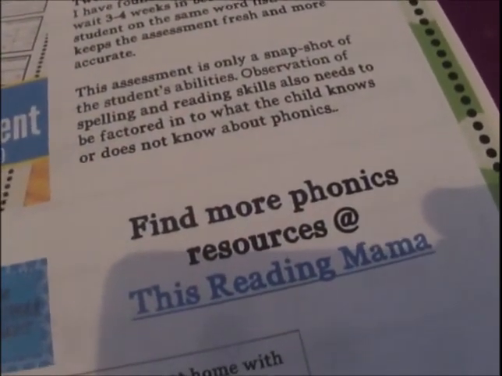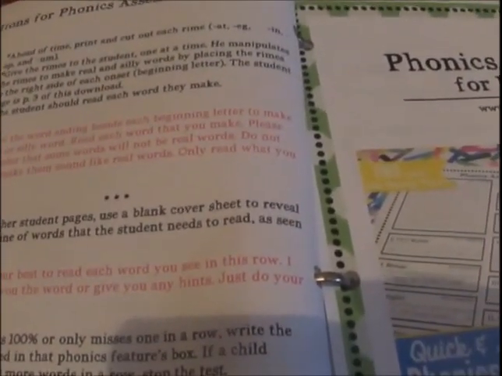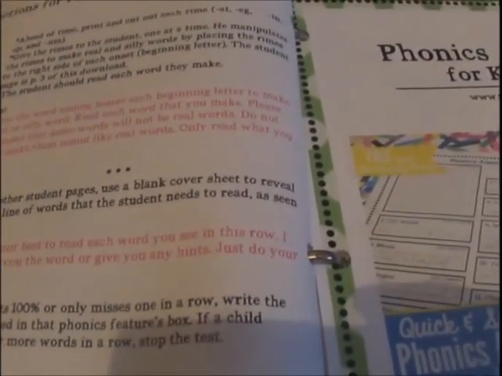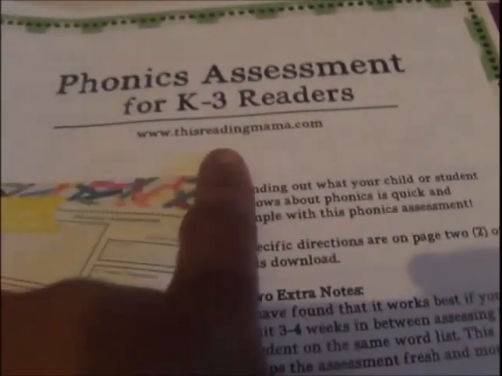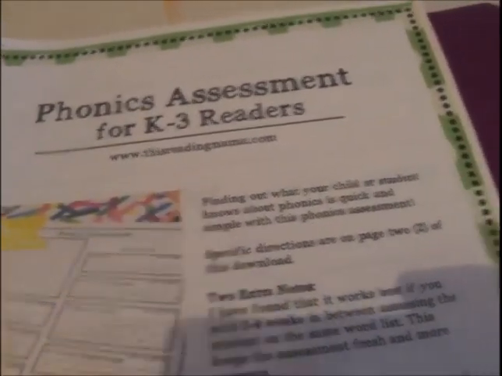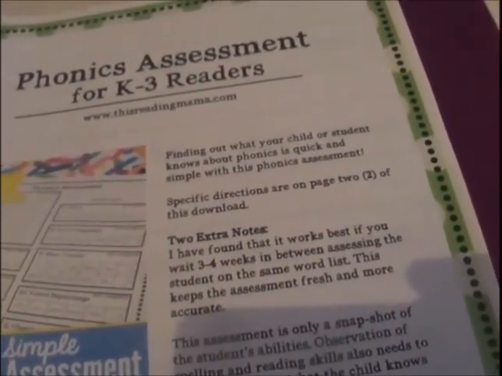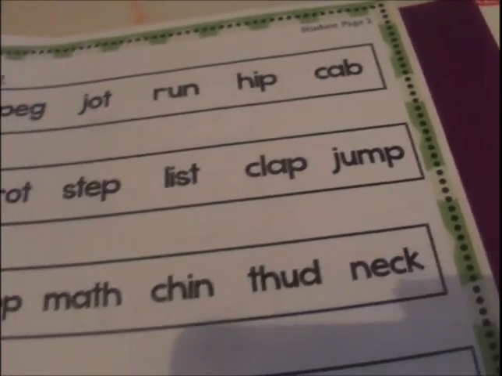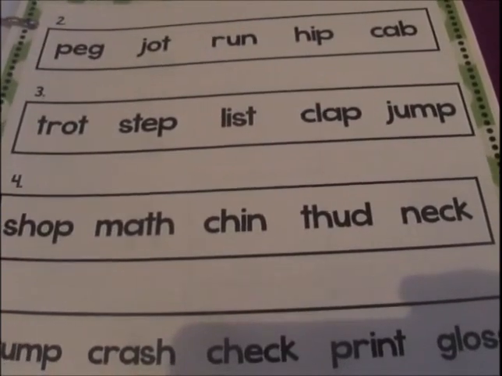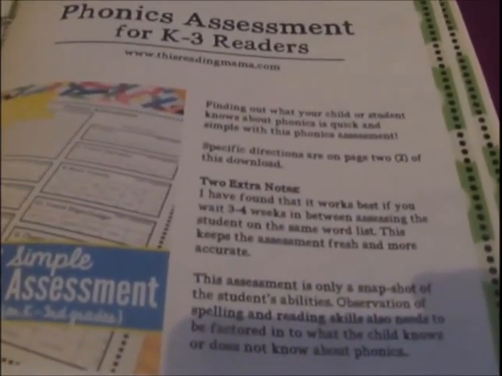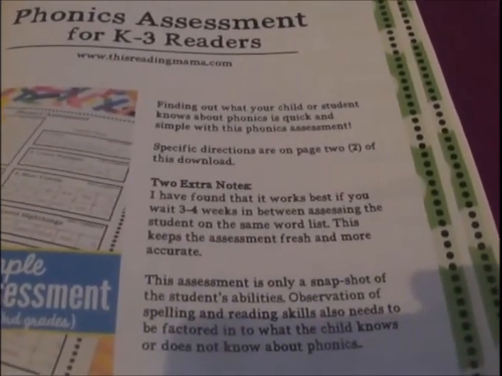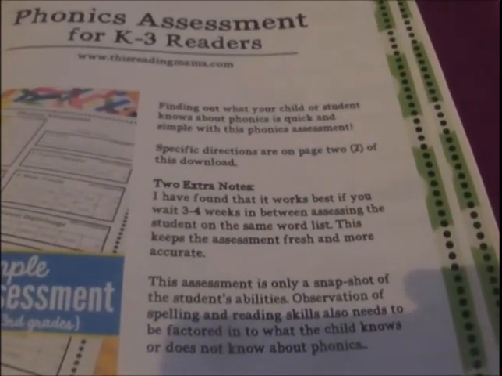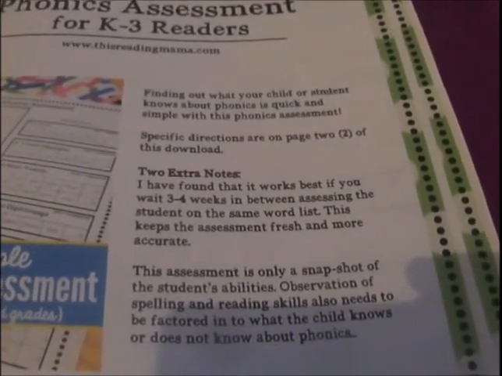Another one. Let's see. Oh, she also gives the directions on how to assess them. So this one is for K3. This is also from This Reading Mama. Excellent, excellent. And you're basically going to use the assessment for K through 3 readers.